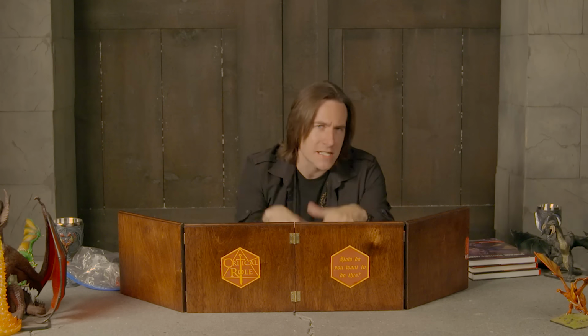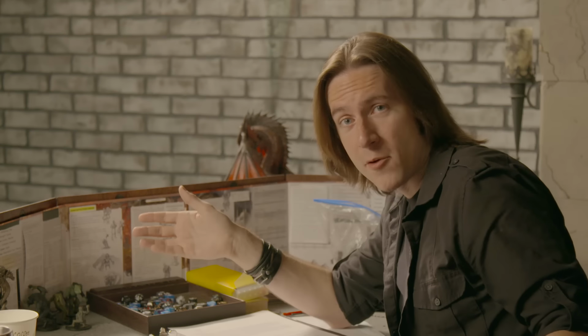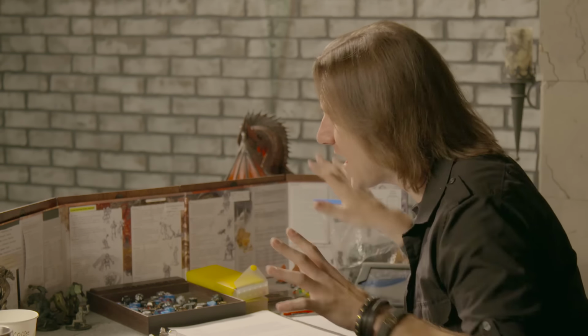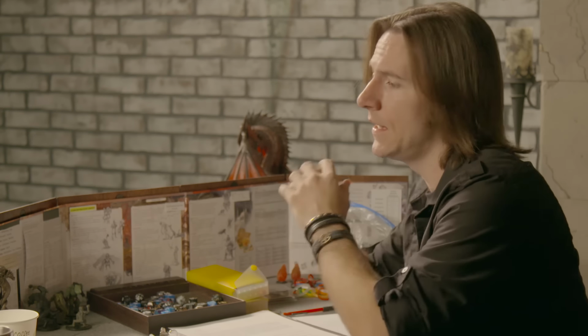So, let's take a look at some of my prepared GM area, and I'll give some recommendations and the kind of things you might want to consider having available behind yours. Come on, let's have a look. Welcome to my domain. So, here is my basic setup, beginning with this.